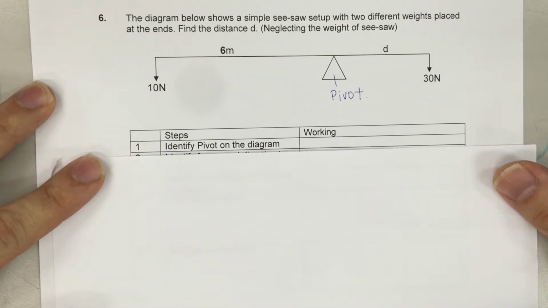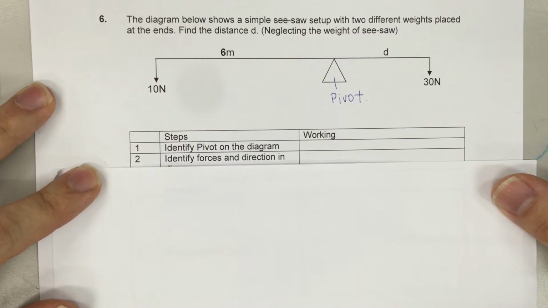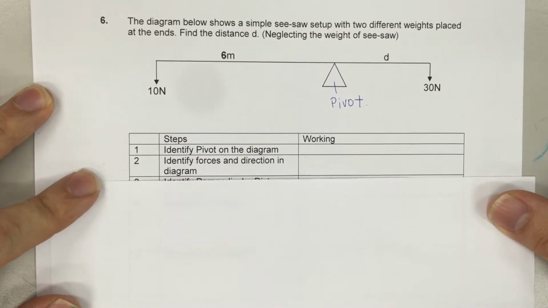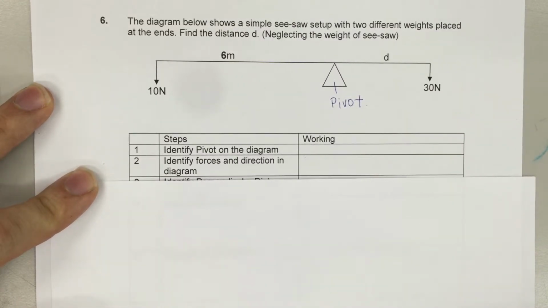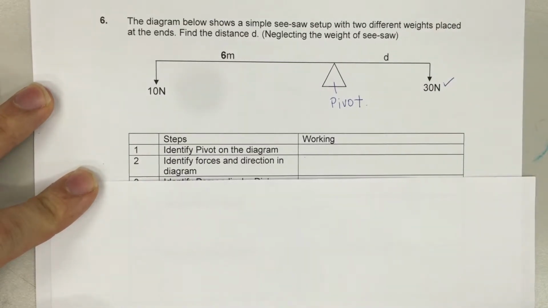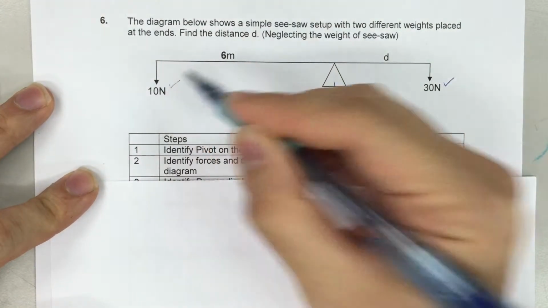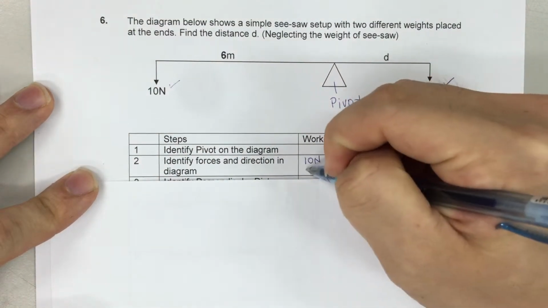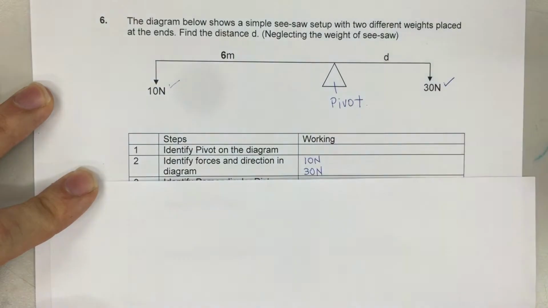Alright, let's move on. Step 2, identify the forces and directions in the diagram. You must identify the forces and the direction. So what are the forces in the diagram? We have two forces, 30 Newton and 10 Newton. I will just write them down in the space below.